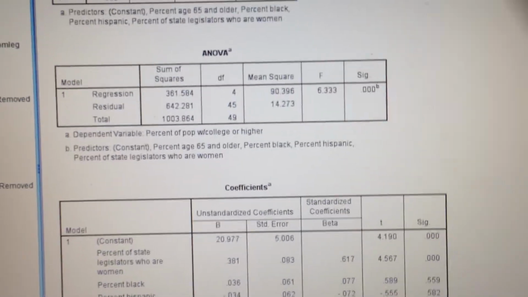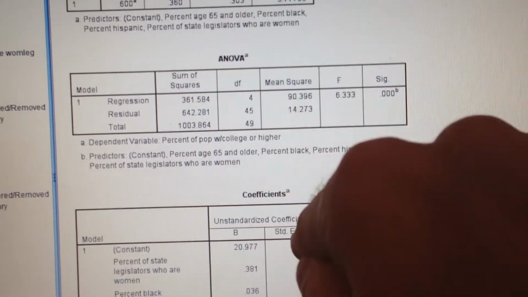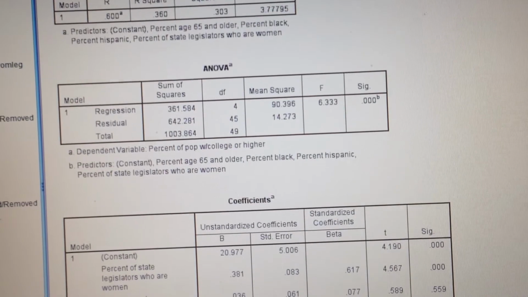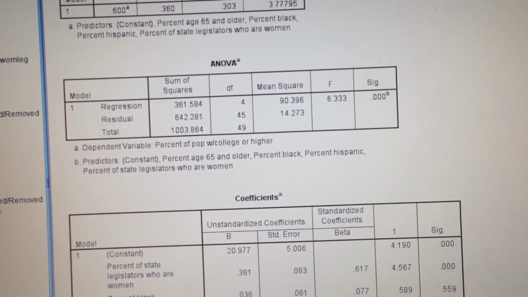How much do these 4 factors explain the percent of a state's citizens that have college degrees?